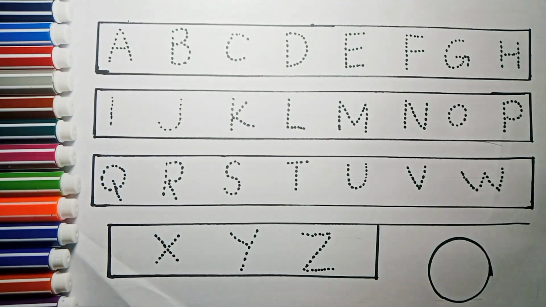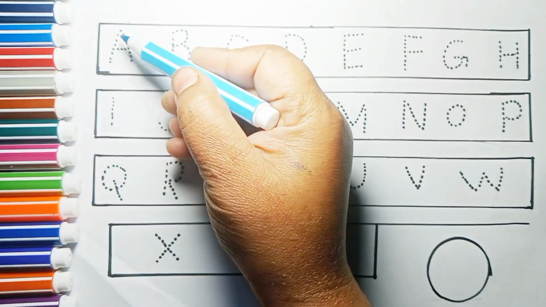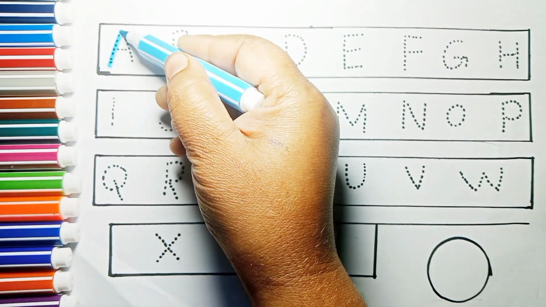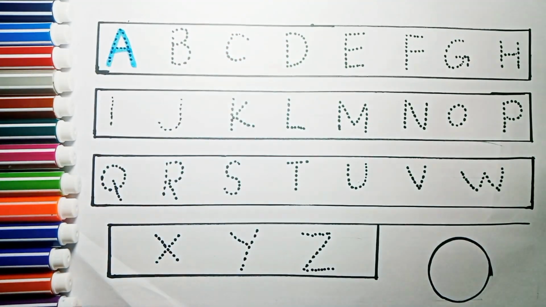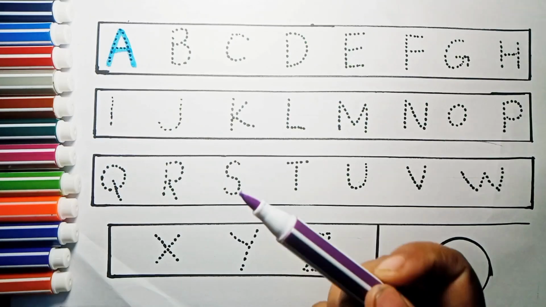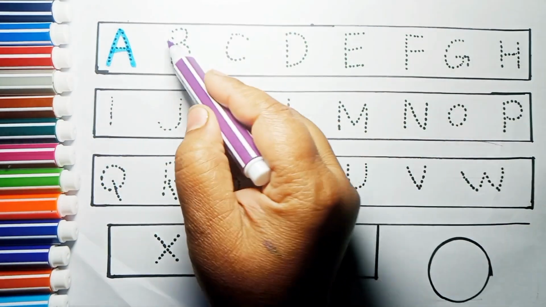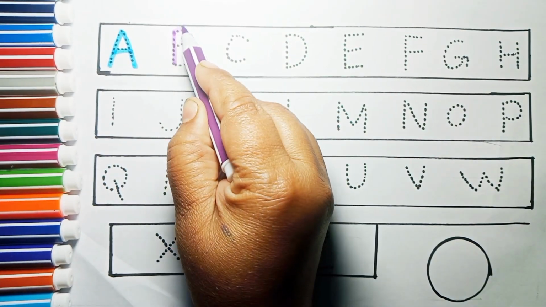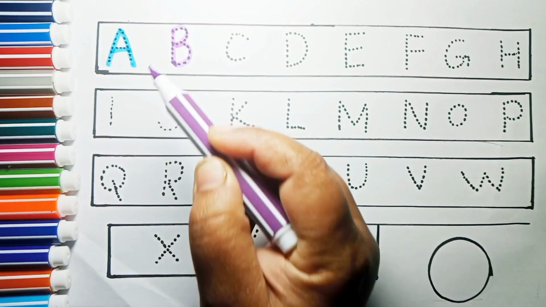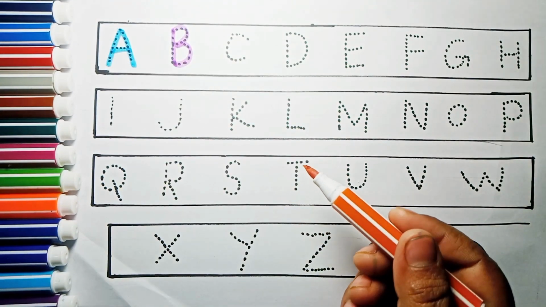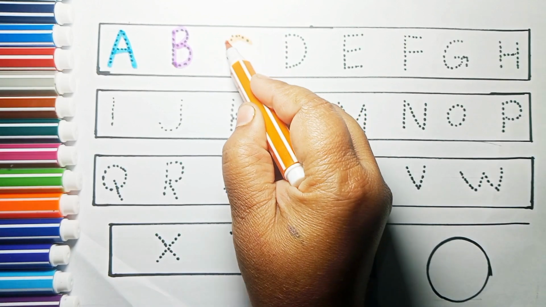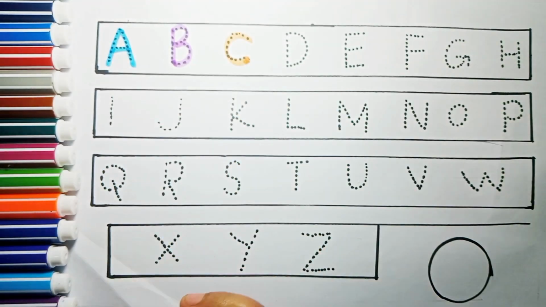Alphabet letters. Sky blue color. Capital A for airplane. Purple color. Capital B for banana. Orange color. Capital C for car.